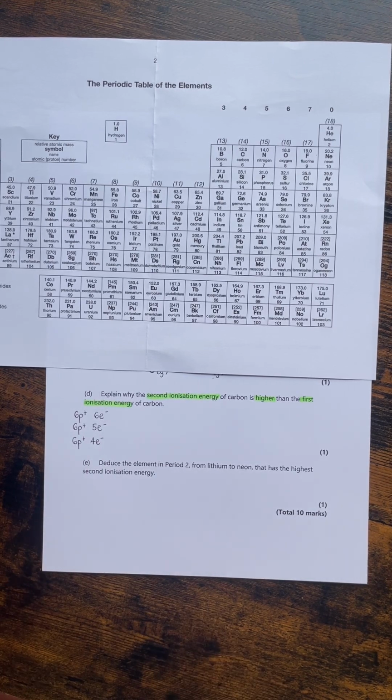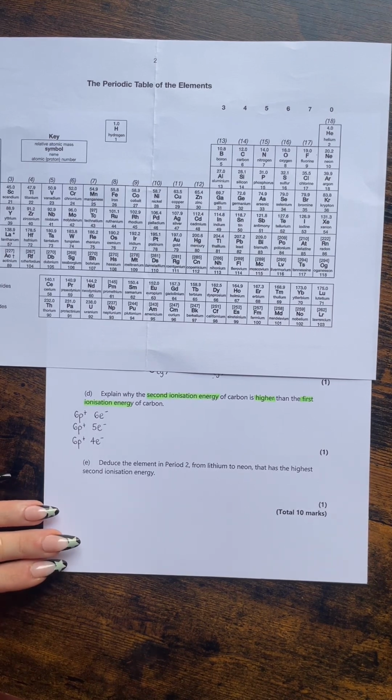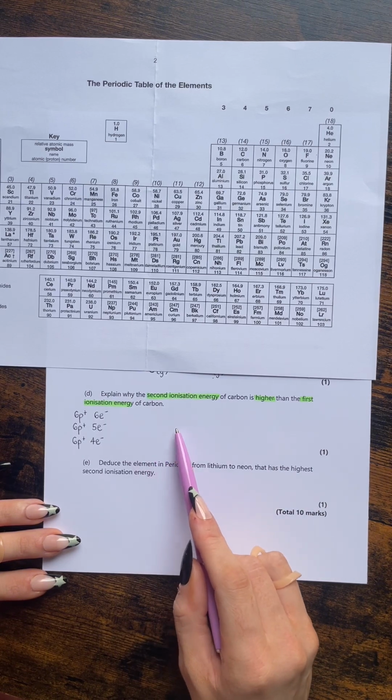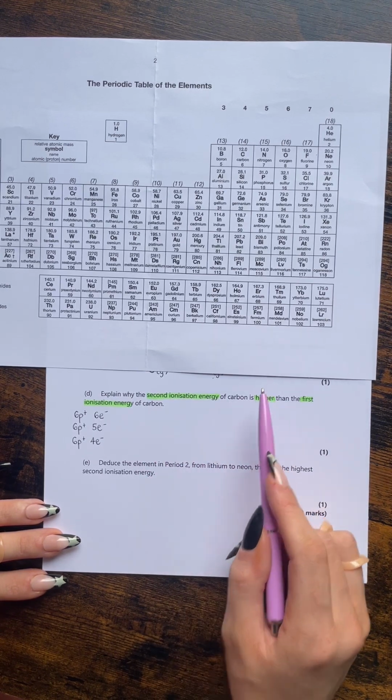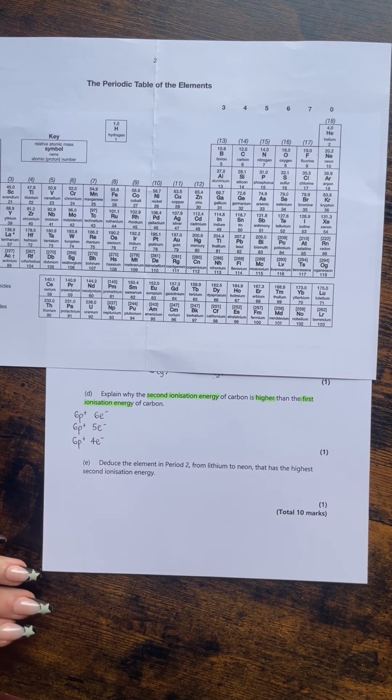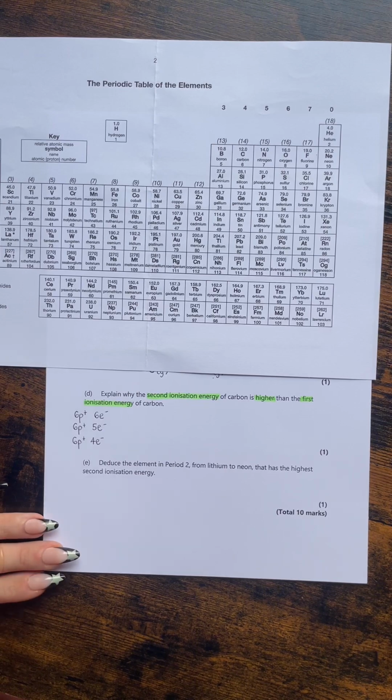So every time you take an electron away, the 6 protons that remain will be able to more strongly attract the fewer electrons that are left. And that would be the case every single time. So if we were to see a graph of successive ionization energies, they would increase for every electron you removed, because of the increased attraction between the protons and the nucleus.